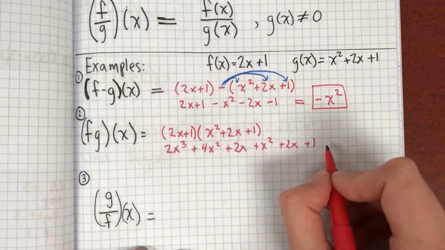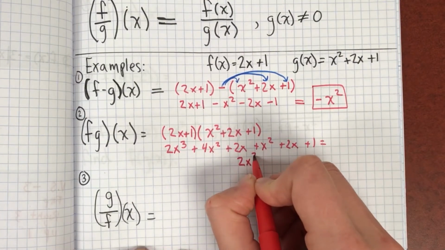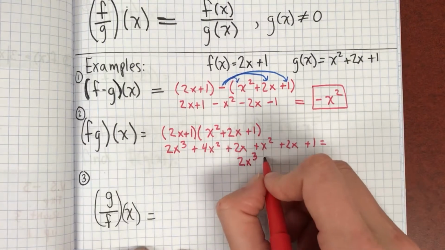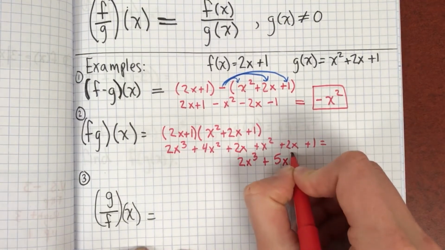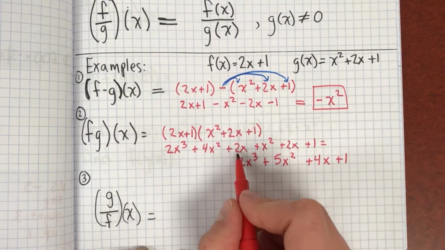All right, and that simplifies. We can combine a lot of like terms. So we've got 2x cubed plus 5x squared plus 4x plus 1.